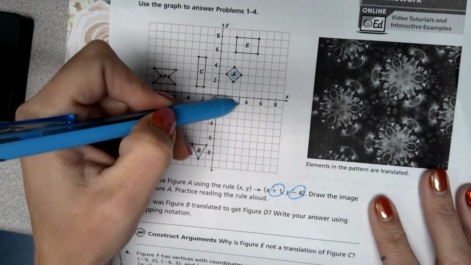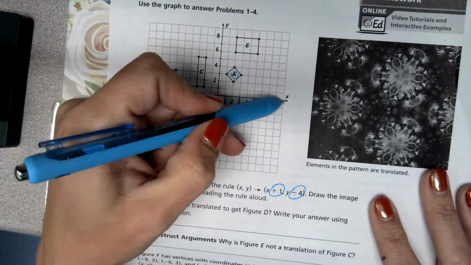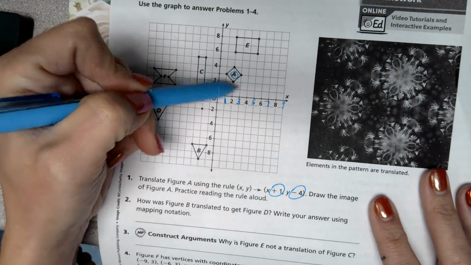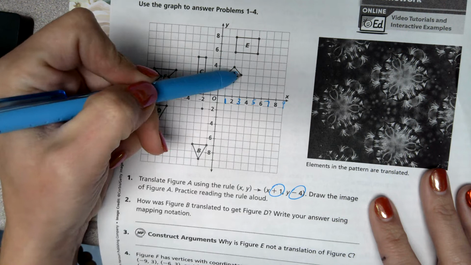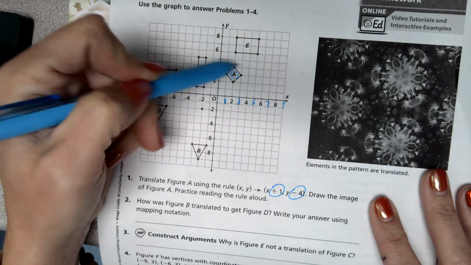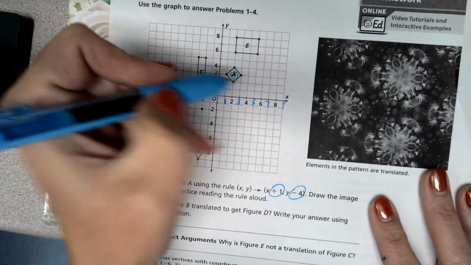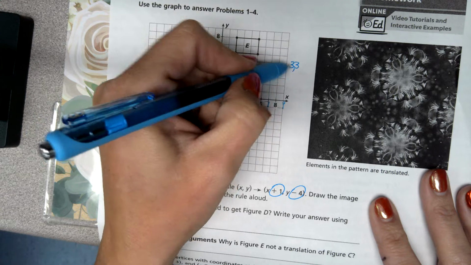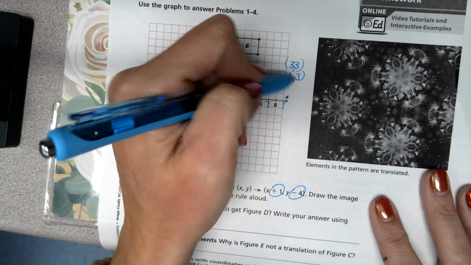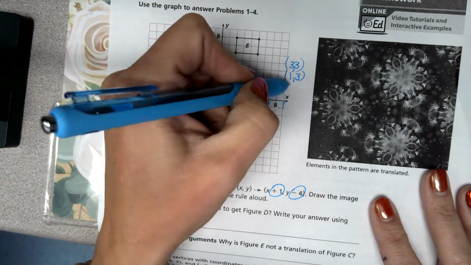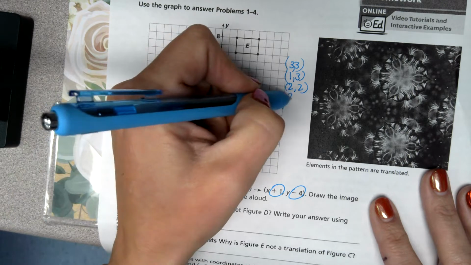I'm looking here. This is 3, and the numbers in between. If this was 3 and I'm adding 1 to it, where will it be? Or you can pull out each coordinate: A is (3, 3), we have (1, 3), we have (2, 2), and we have (2, 4).